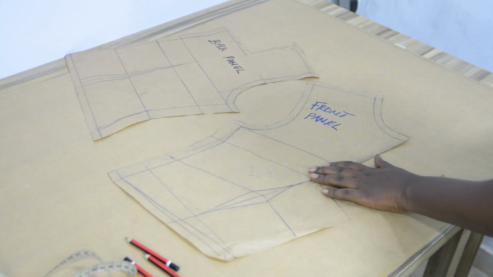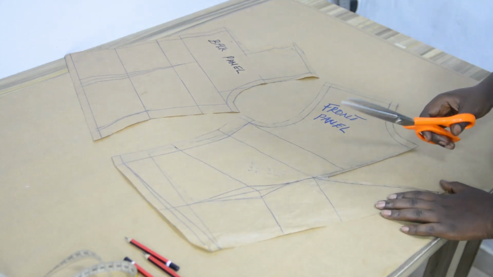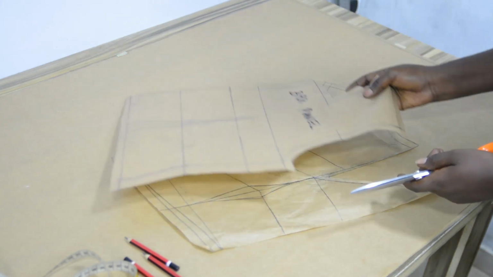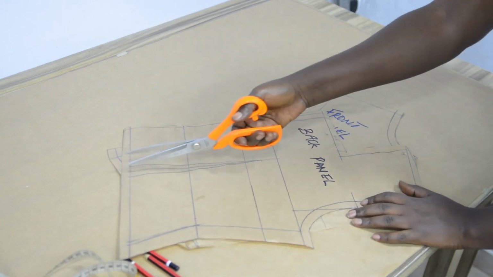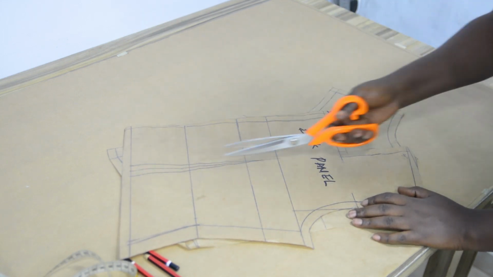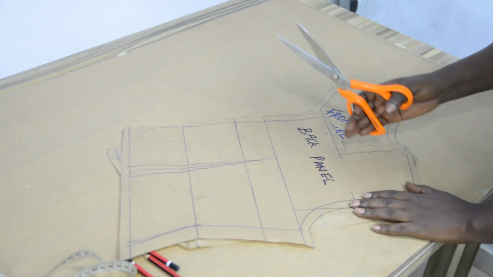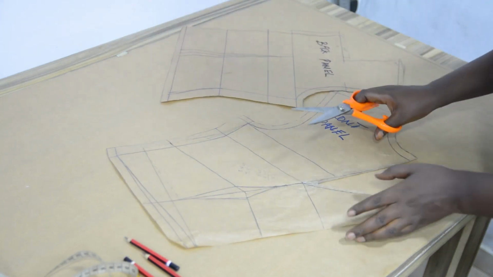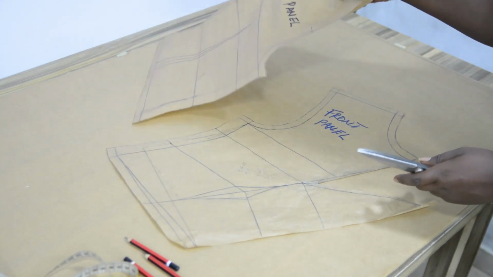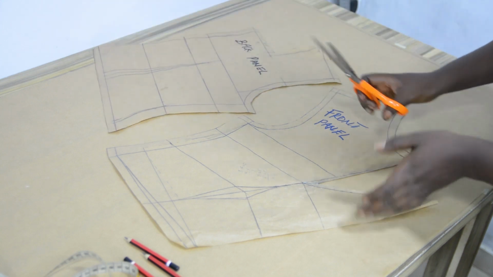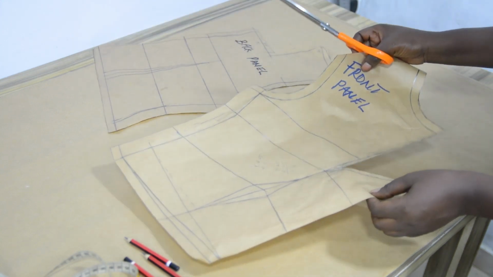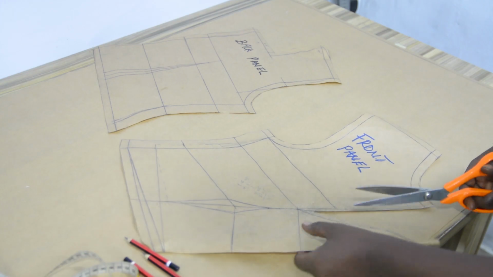Now I will be cutting my front panel into two. If you want to slash your back panel as well, you can open up your darts, cut out your darts, then separate your pattern in two places. But as for me, I want my back panel to be a single piece, and I will be having two pieces for my front panel.